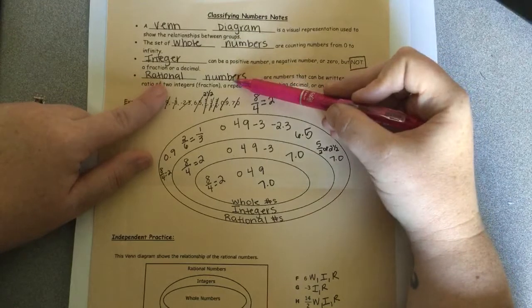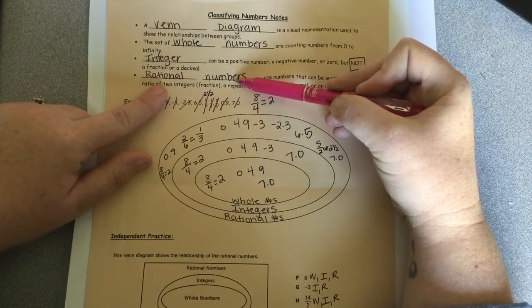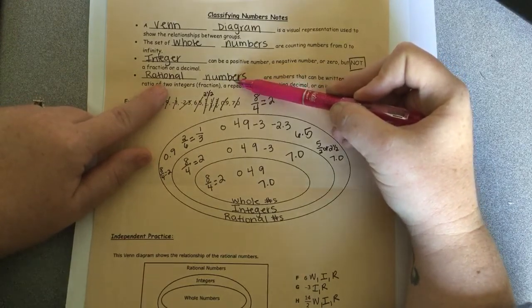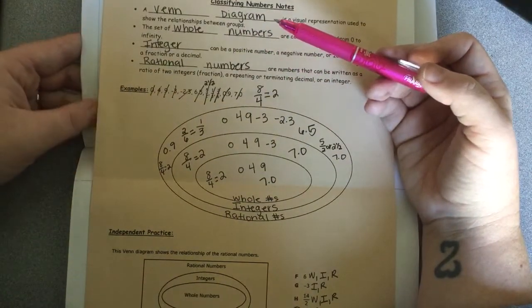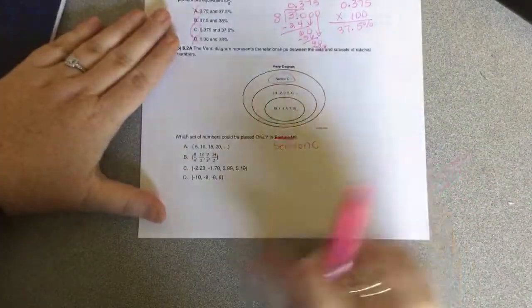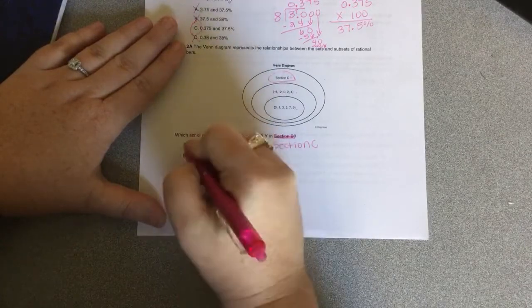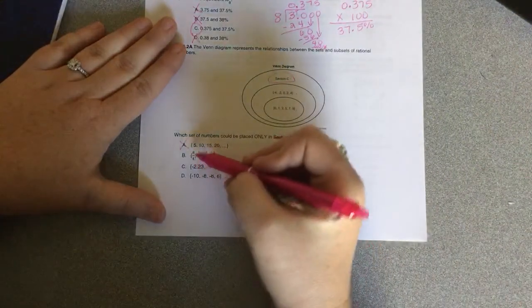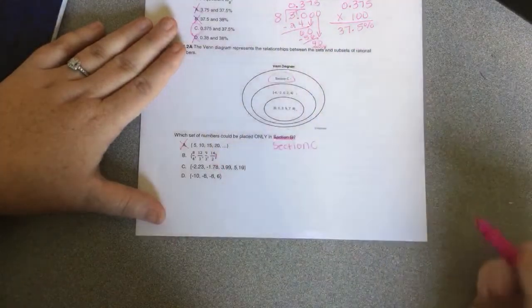So if I'm looking for just rational, I am looking for only fractions that will not simplify to whole numbers or integers, or decimals that can't change into an improper fraction that will reduce to a whole number and integer. So basically I'm looking for a fraction or decimals. If I'm looking at A, I know that those are all whole numbers, so that cannot go only into section C. Then this one, I've got 8 over 4, 12 over 3, 9 over 3, and 14 over 2.